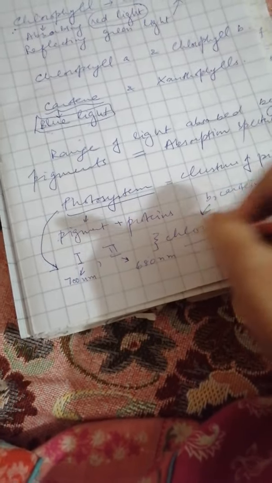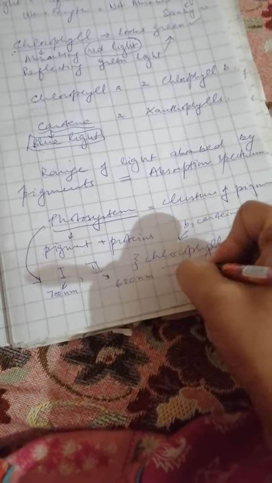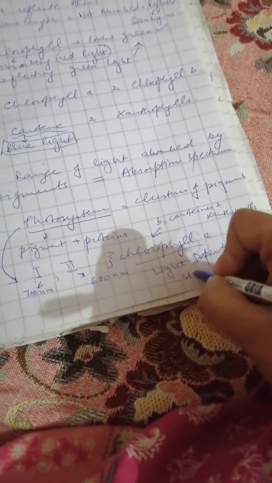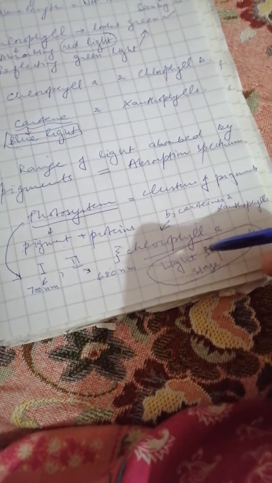And these high energy electrons in chlorophyll A are the ones that drive the steps that take place in the light dependent stage of photosynthesis. These electrons came from the energy harvested by chlorophyll B, carotenes and xanthophylls.